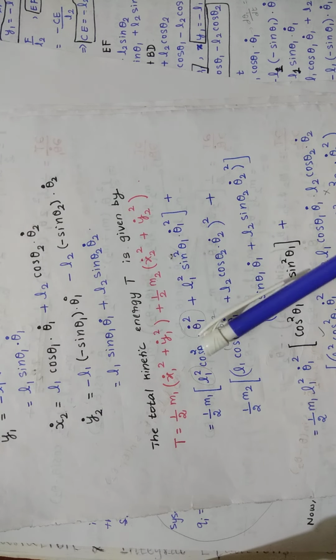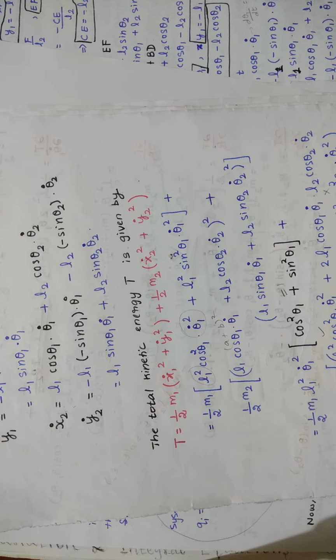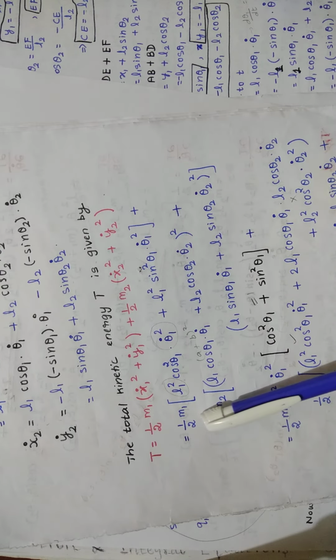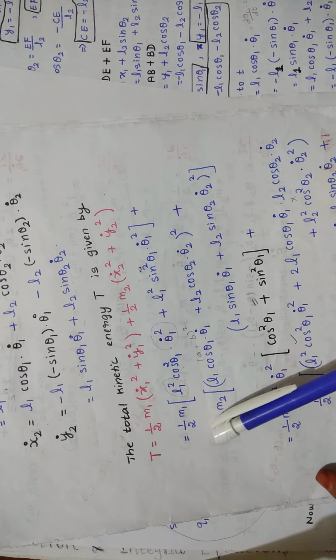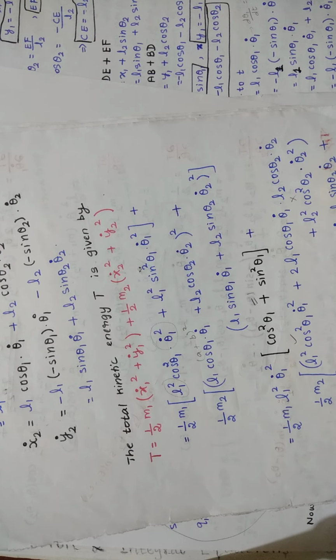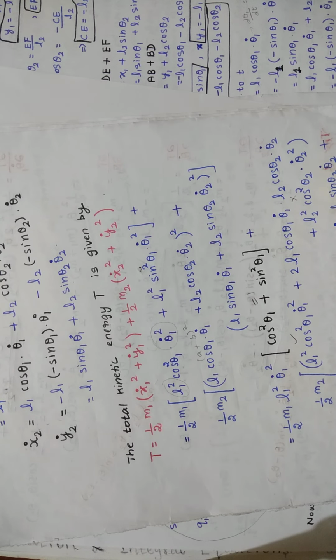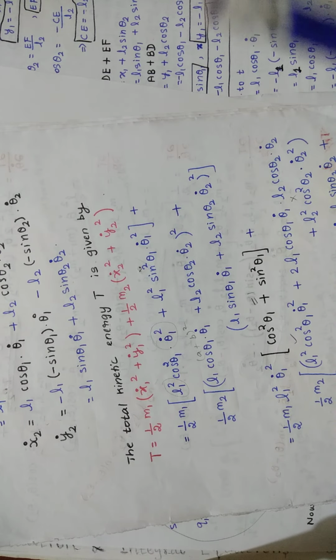So what you are doing is, you know the x1 dot, y1 dot, x2 dot and y2 dot values, so you are just substituting these values in this formula. Okay, so here you are substituting. I will explain the substitution also, so that you feel it is easy. So here write 1 by 2 m1 as it is in the formula, and in the place of x1 dot, you know the value of it, right? Just substitute it. Here you have to substitute the x1 dot square value, right?